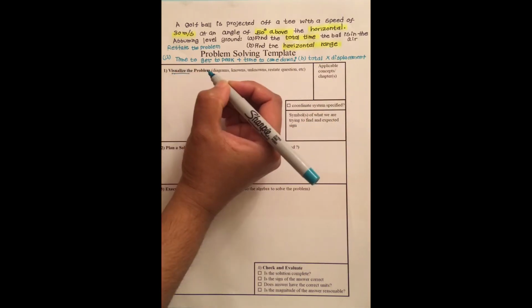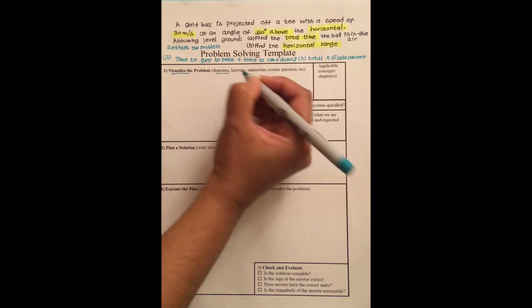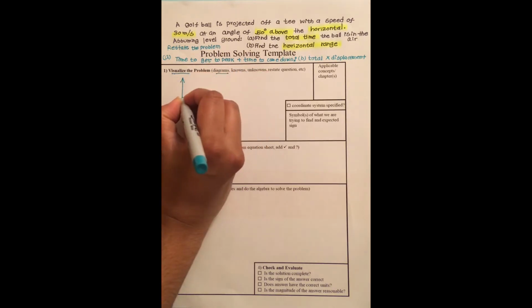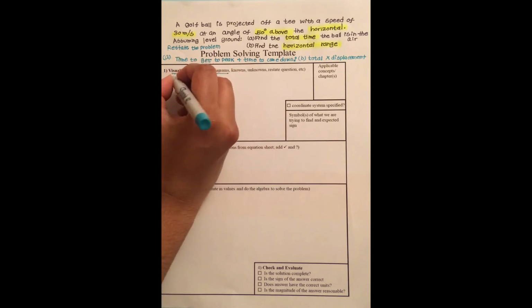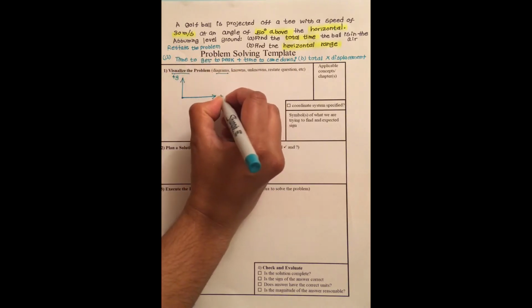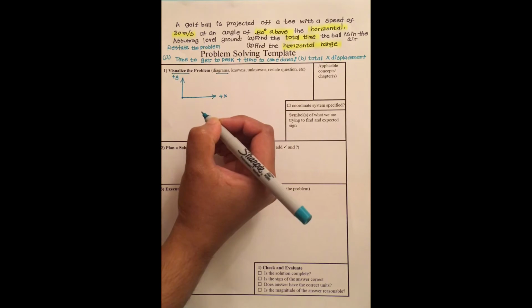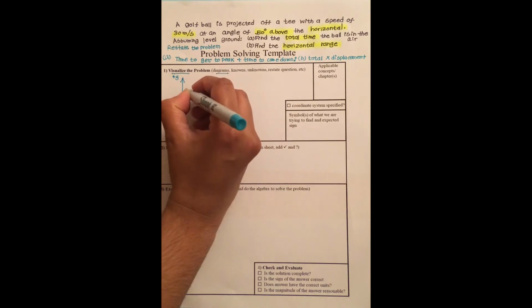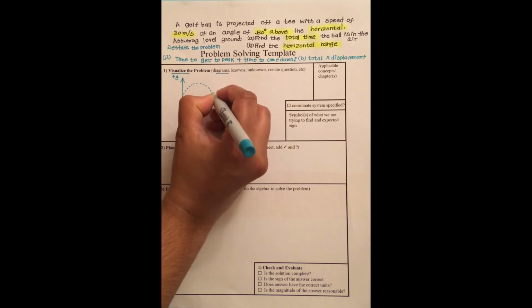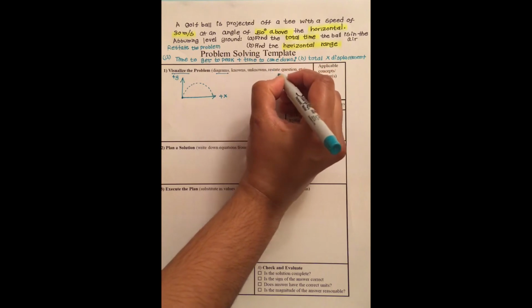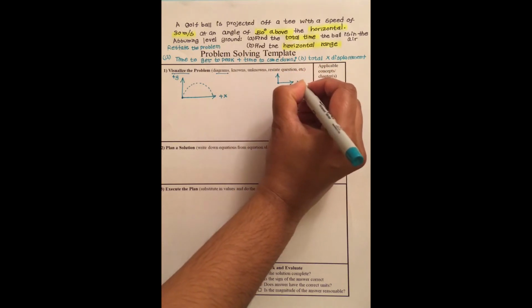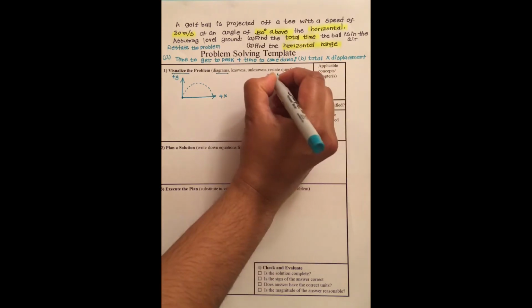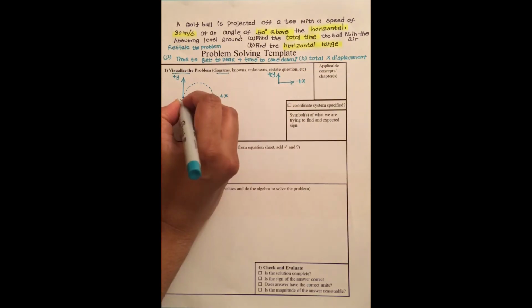And before I do anything, I'm going to visualize the problem. I'm going to start with the diagram. First, I'm going to show the x-axis and y-axis, and then I'm going to use a line diagram to show the trajectory of the projectile. And then I'm going to define the positive x-axis to the right and then positive y-axis up.